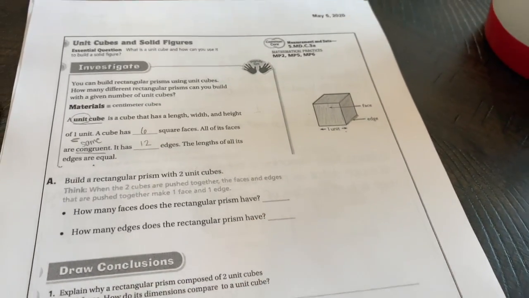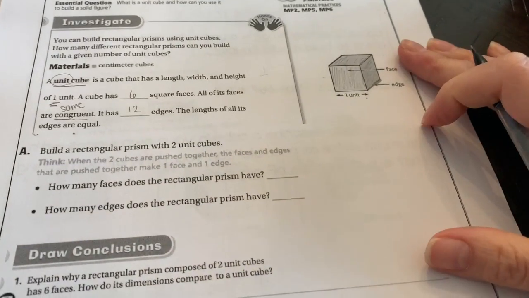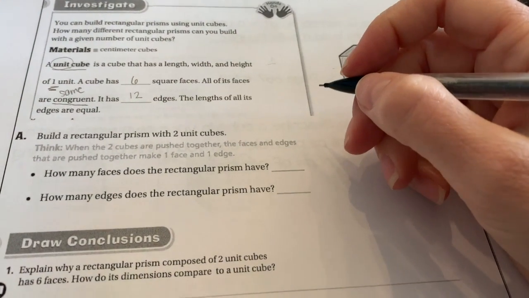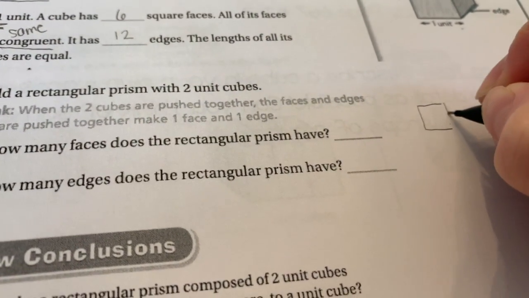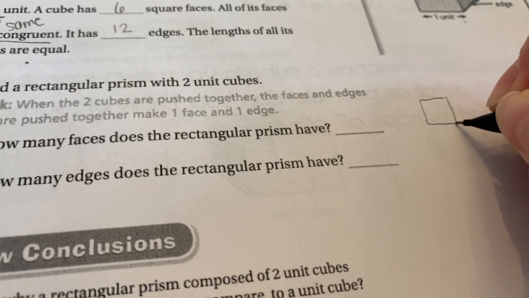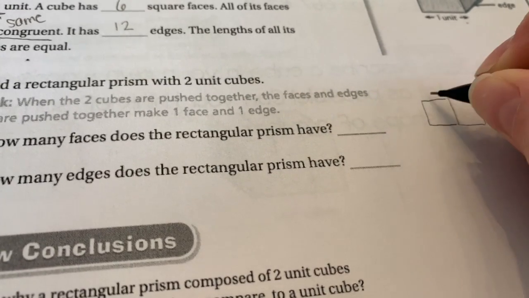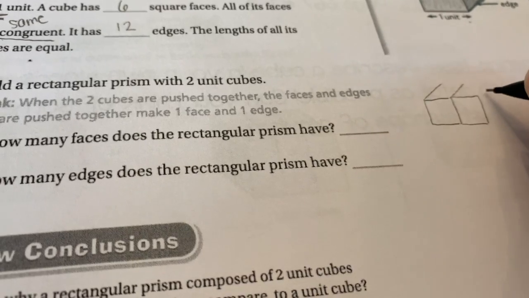Okay? So this part we can't do, but if you were going to build a rectangular prism that had 2 cubes, what you would basically be doing is putting 2 of them together. So I could try to draw a little sketch for you. And if you are able to do this yourself, then you can skip this part of the lesson.